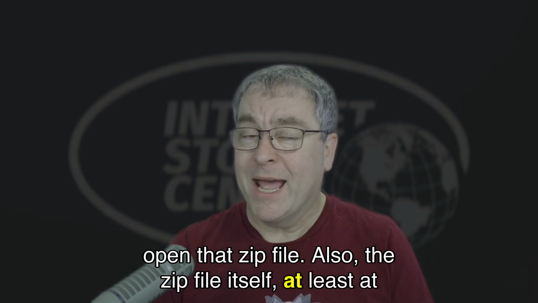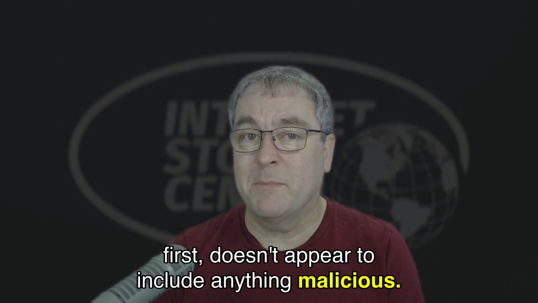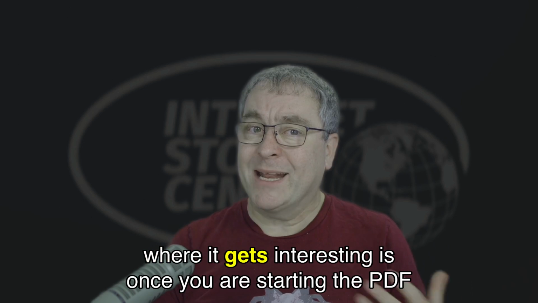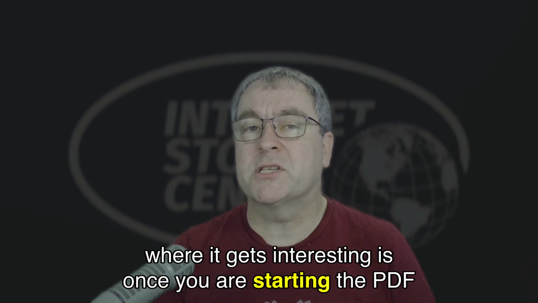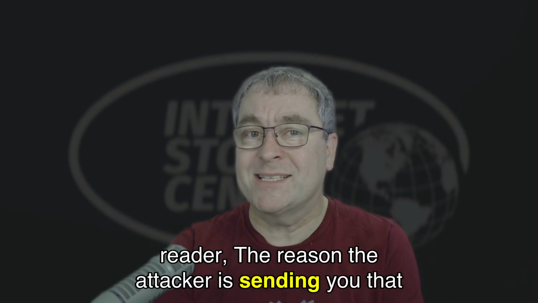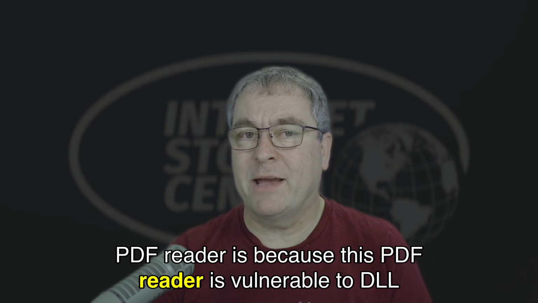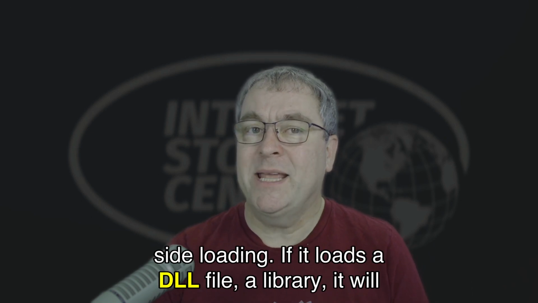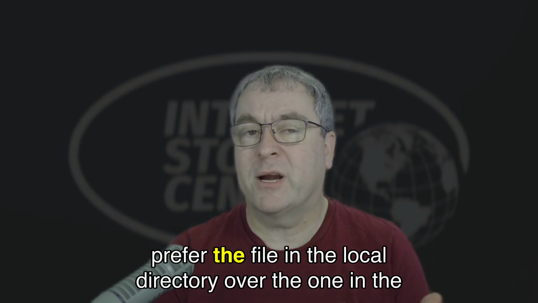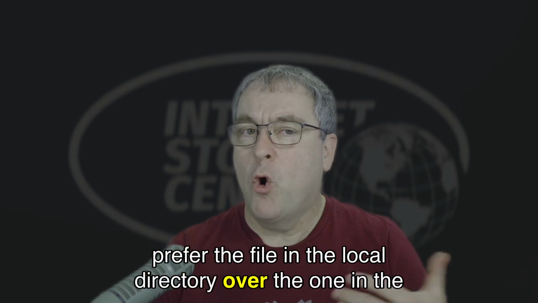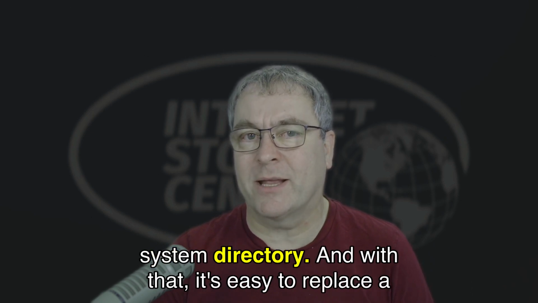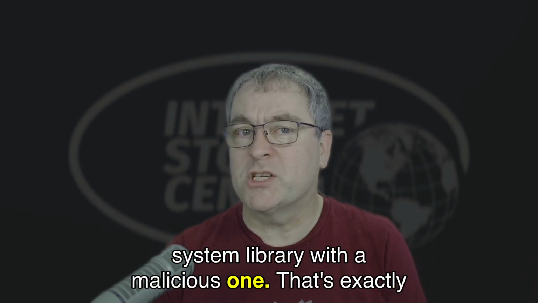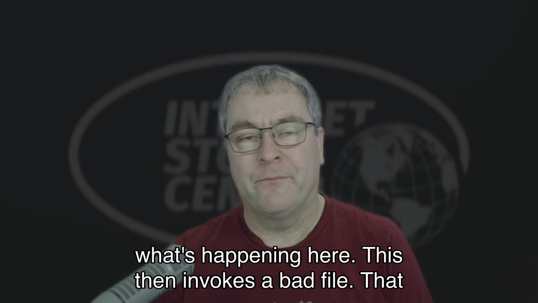Also, the zip file itself, at least at first, doesn't appear to include anything malicious. There is a legitimate PDF reader. There is a PDF. Now, where it gets interesting is once you start the PDF reader. The reason the attacker is sending you that PDF reader is because this PDF reader is vulnerable to DLL sideloading. If it loads a DLL file, a library, it will prefer the file in the local directory over the one in the system directory. And with that, it's easy to replace a system library with a malicious one. That's exactly what's happening here.